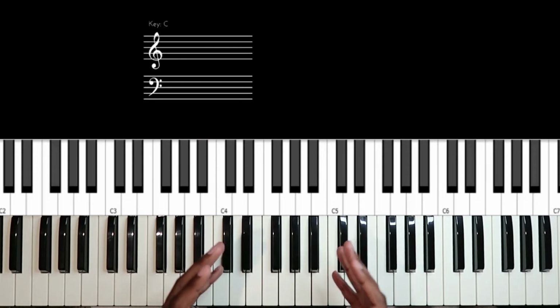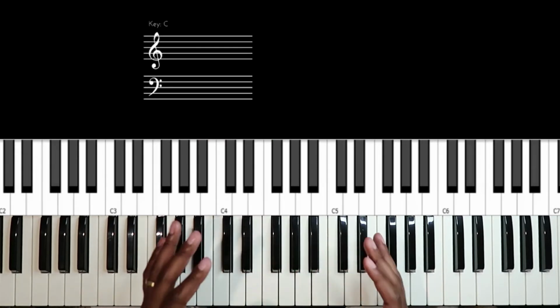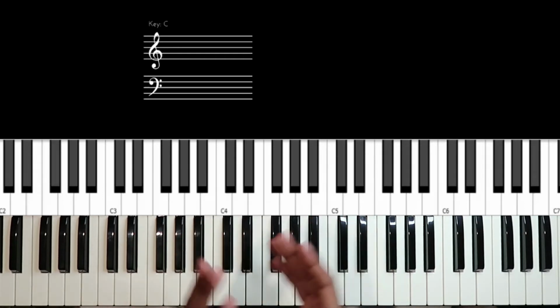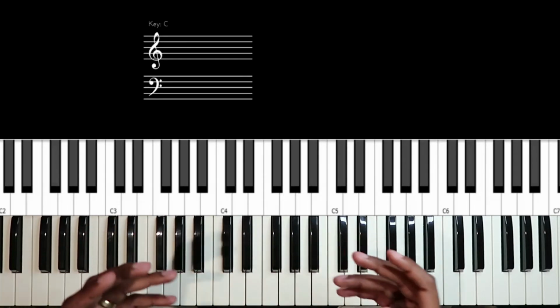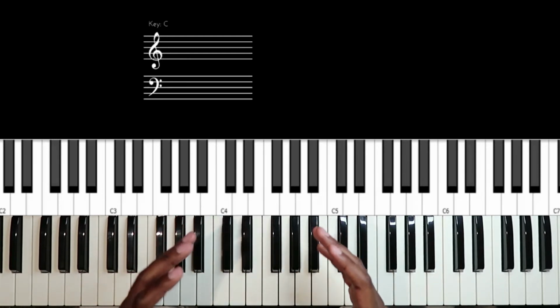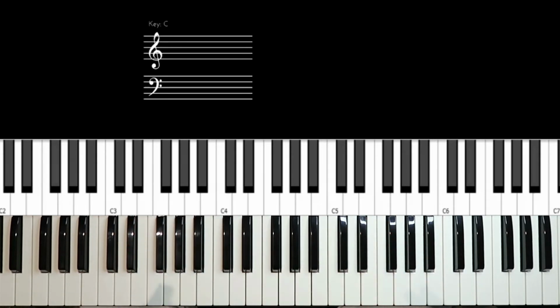How to figure out your major scale in every single key. However, before I do that, I want to explain to you why it's important to know your major scale. So let's say, for example, I want to learn a song that is in the key of C. It's important to know what notes make up that song. And our scale will tell you exactly what notes are available to you to play that song.